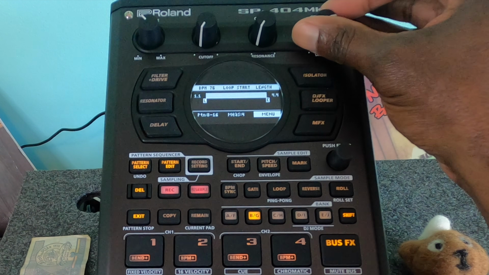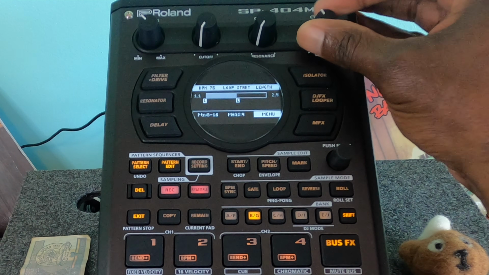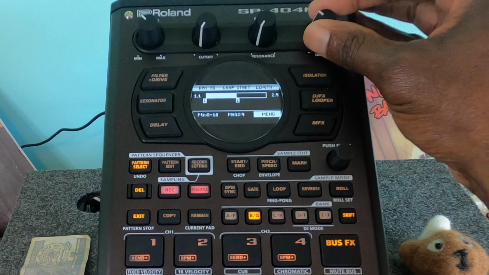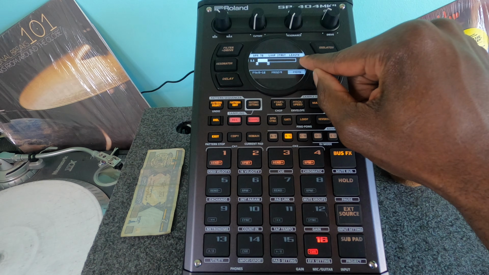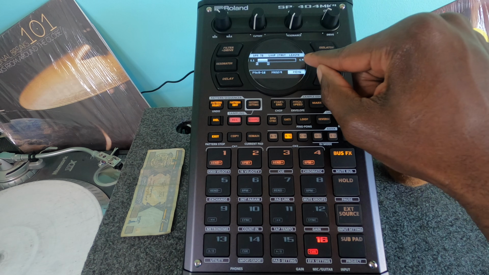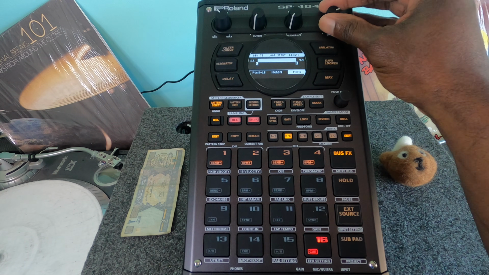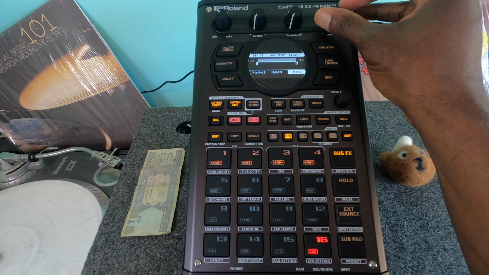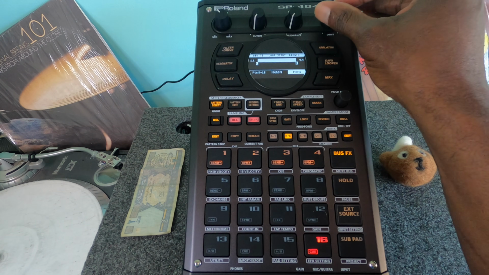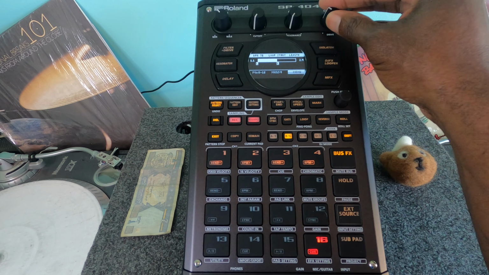If you turn it here, you'll see it going back and forth in size. And you see right here, this indicates the current length of the actual pad. So you can go as far as 4 bars, but it's by the bar. I can't go in between the bars. It has to be by the bar.